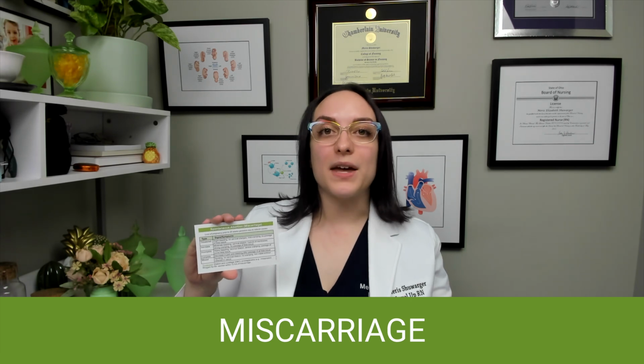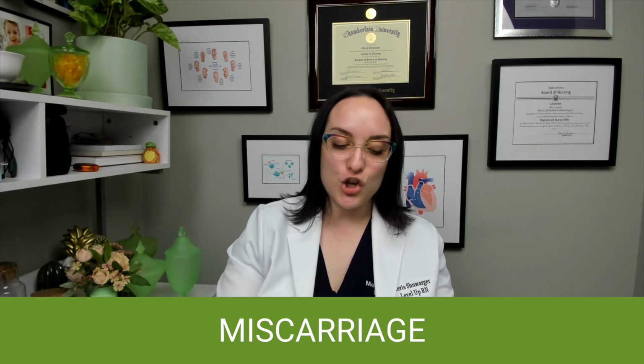And you'll see here that on this card we have a chart that tells you about the different types. You can have a threatened, inevitable, incomplete, complete, or missed abortion, and all of those are things that you may see as diagnostic codes for billing purposes, for insurance purposes as well. So you can look and see what all of these different ones mean. But the important thing to understand here is that this is the loss of a pregnancy before 20 weeks. Before 20 weeks of gestation, this is called a miscarriage for whatever reason the pregnancy is lost.